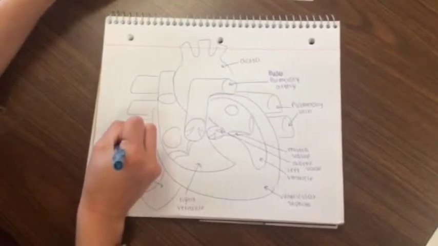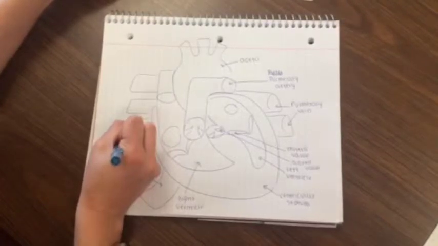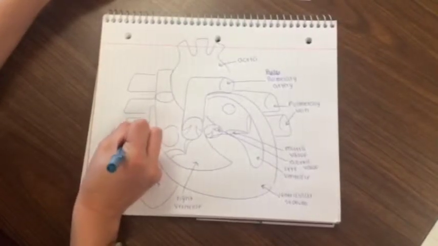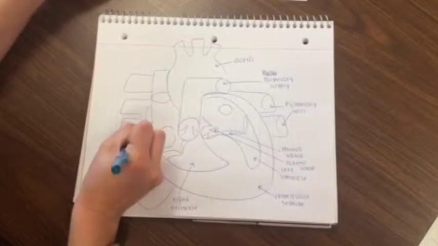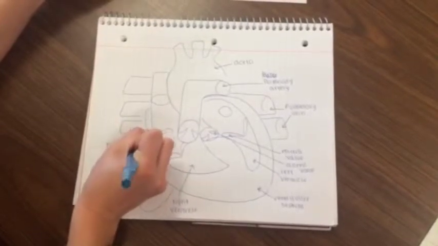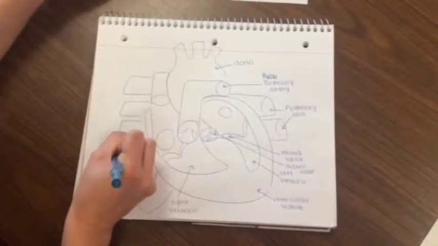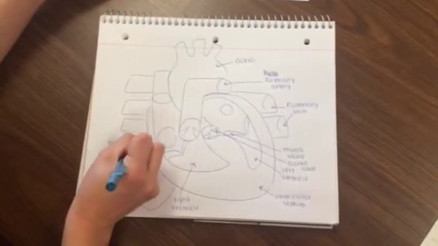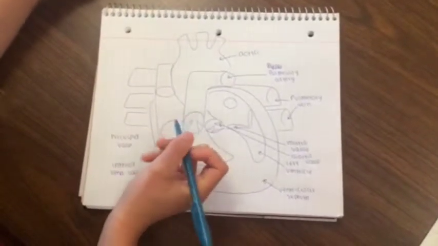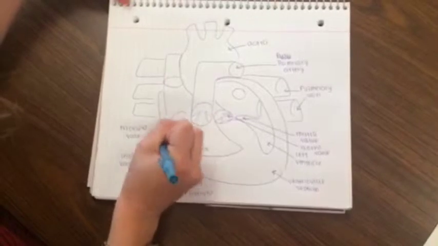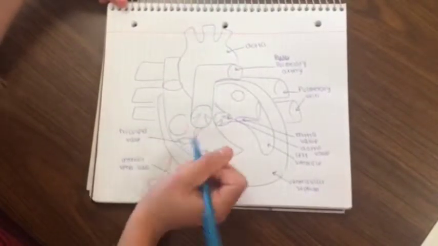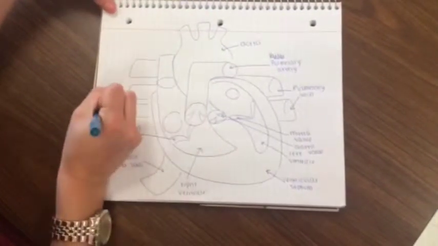As you can see, there are 4 main valves in the heart. Each of these valves has a specific purpose in the pumping of the blood. As the tricuspid valve closes, the pulmonary valve opens, and as the mitral valve closes, the aortic valve opens, and vice versa. This is what makes the lub-dub sound in your heart.